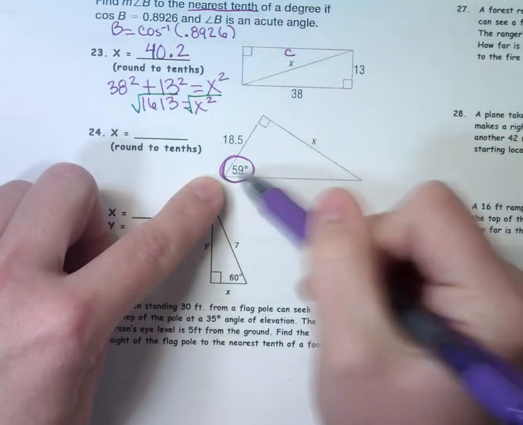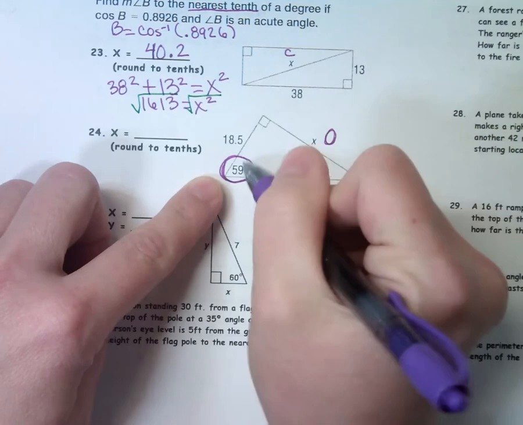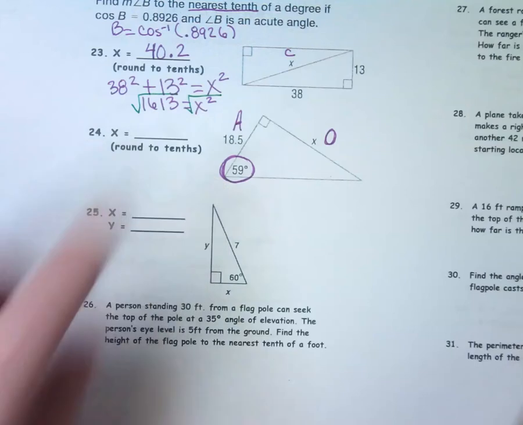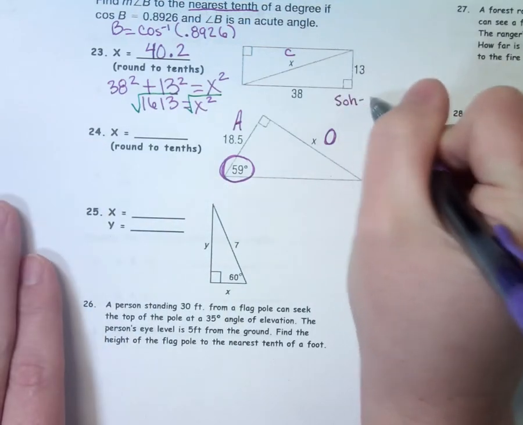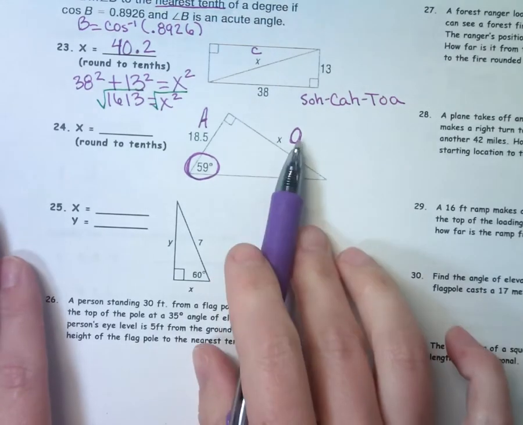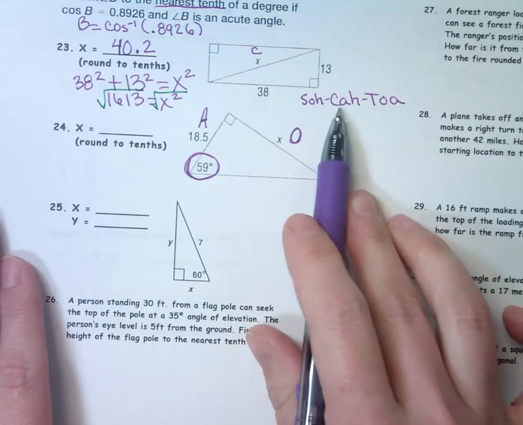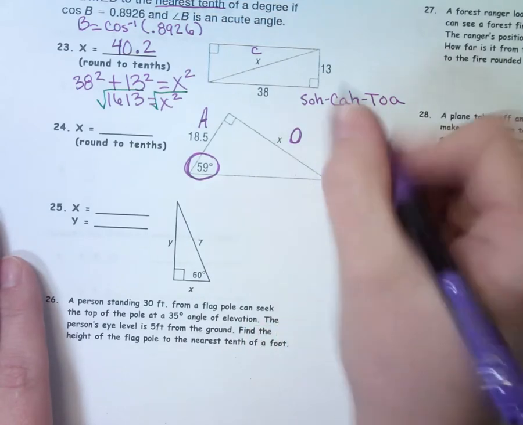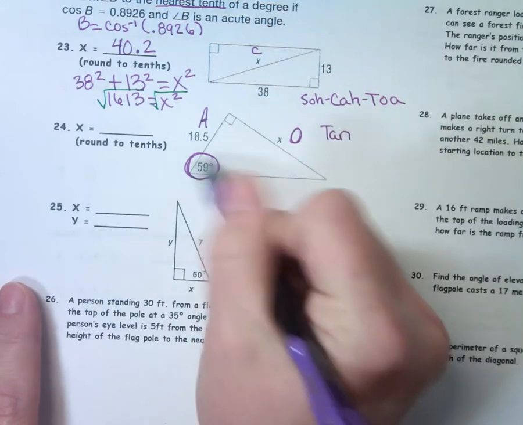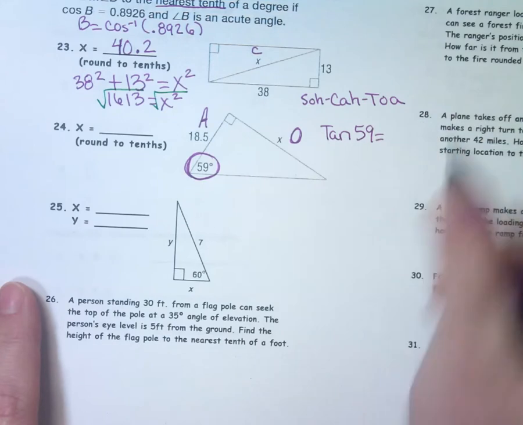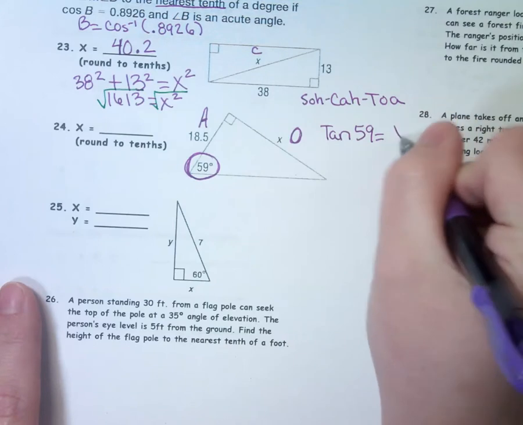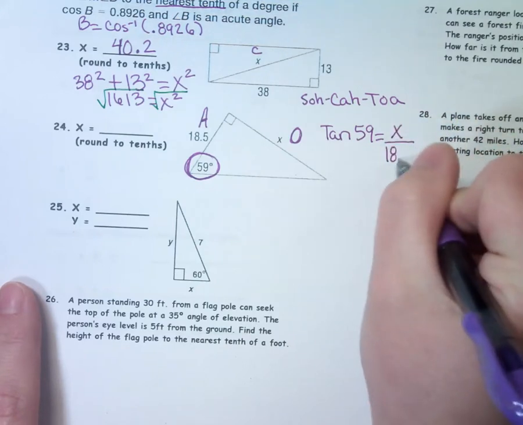What would you label the x? Opposite. And what would you label the 18.5? Adjacent. It's right next to it. Okay, let me put my little memory device up here. SOHCAHTOA. So whenever we have the O and the A, the opposite and adjacent, we use tangent. So this is going to go tangent of whatever the angle is, 59, equals opposite over adjacent. So opposite over adjacent, x over 18.5.